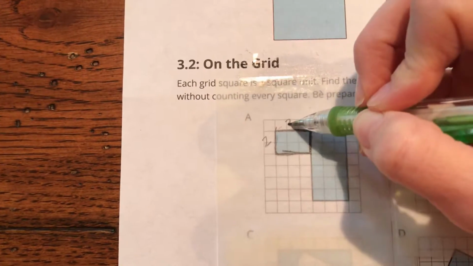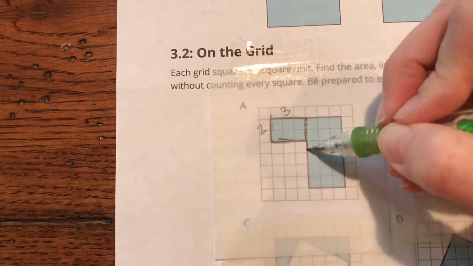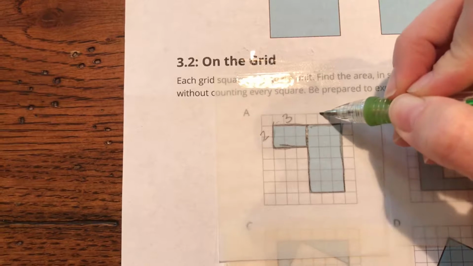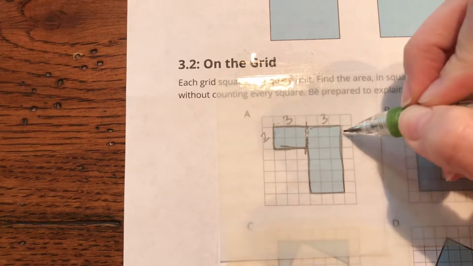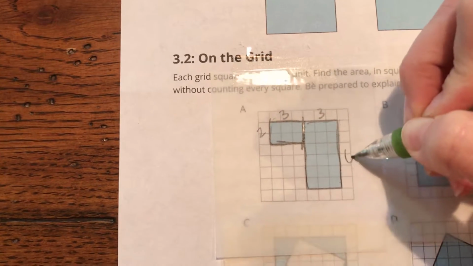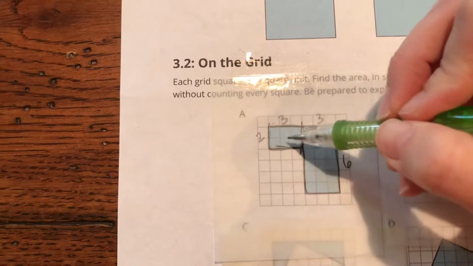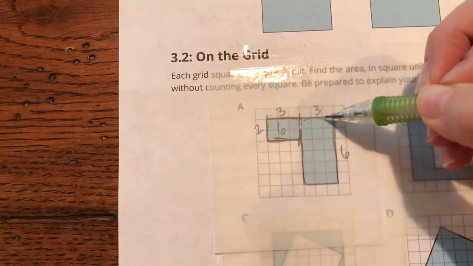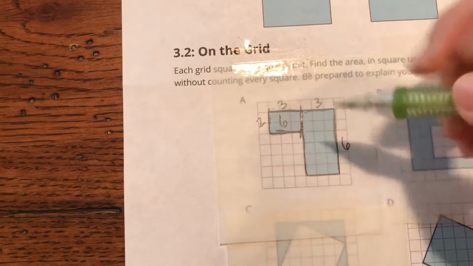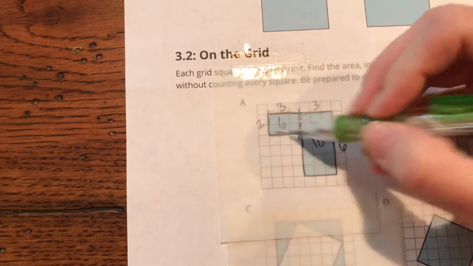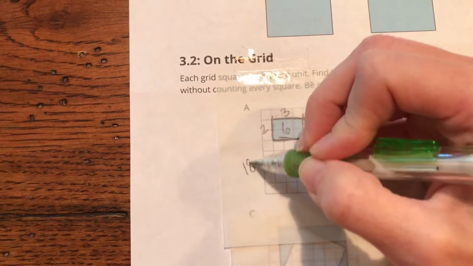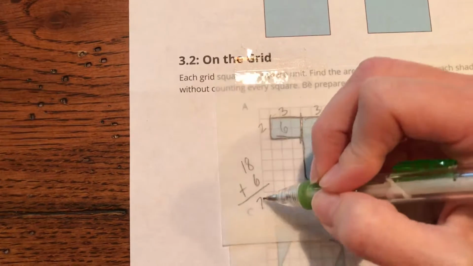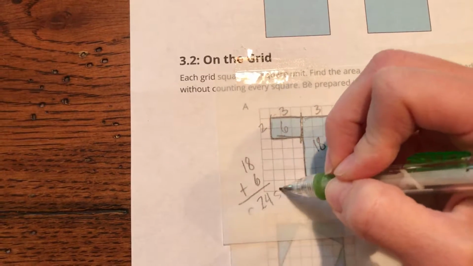This rectangle would be 2 by 3 units, and this second rectangle on this side is 3 by 6 units. So I can calculate the area of this rectangle. 2 times 3 is 6 square units. And of this rectangle, 3 times 6 is 18 square units. And then add the two together to get the area of the total figure, which is 24 square units.